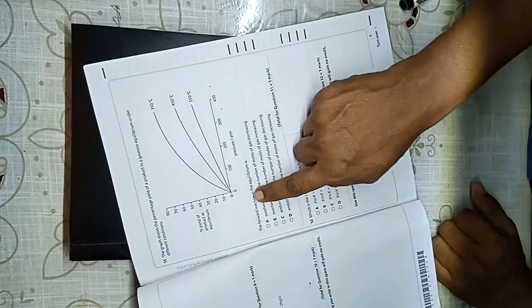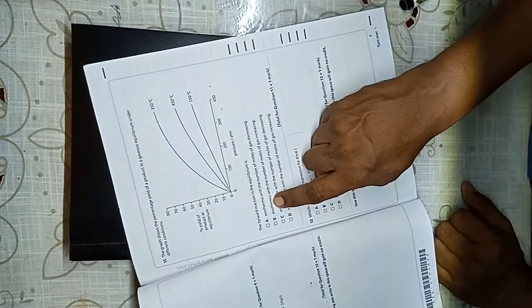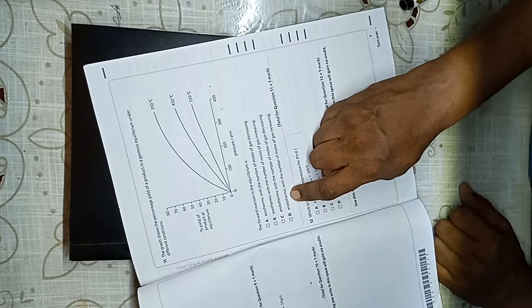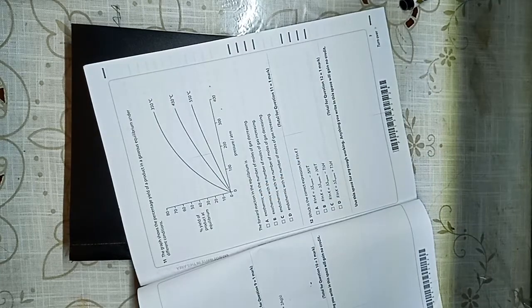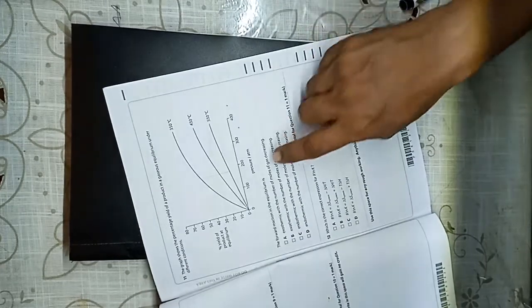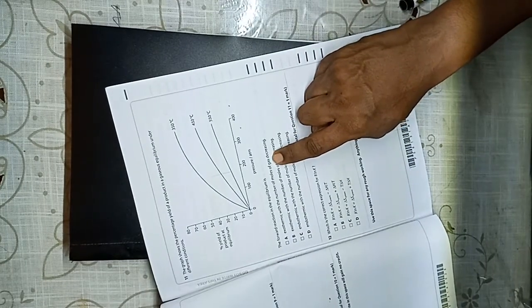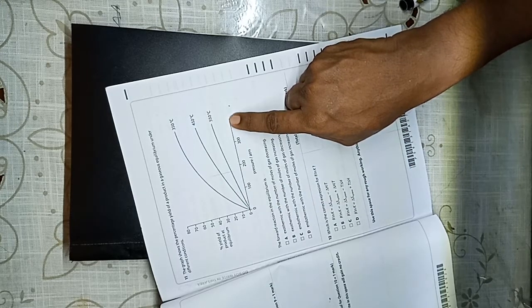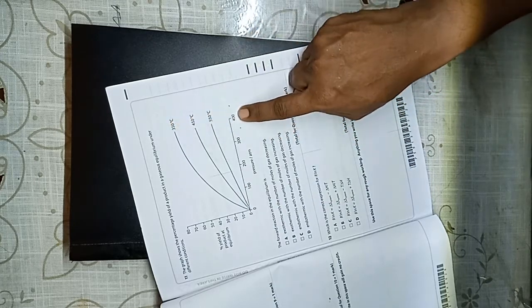Then out of the given 4 choices, only A and B are the correct answers. Exothermic, exothermic, the other 2 are endothermic. Then you have to choose only A and B. Thereafter, the number of gaseous molecules or moles. Here, when the pressure increases, yield also increases.